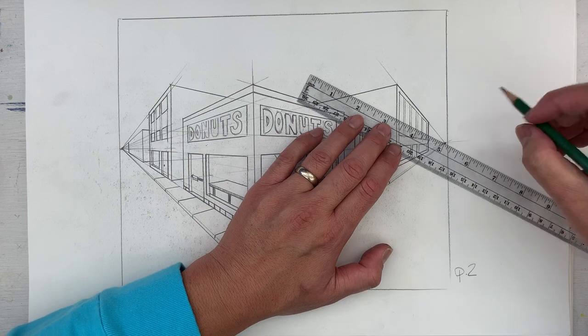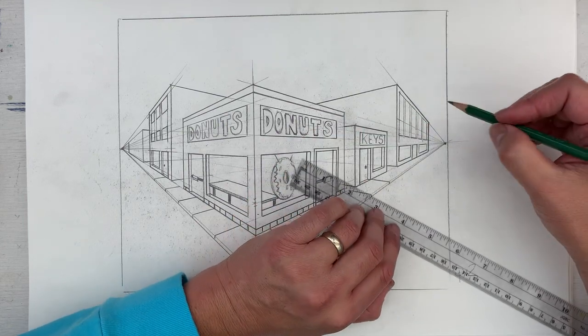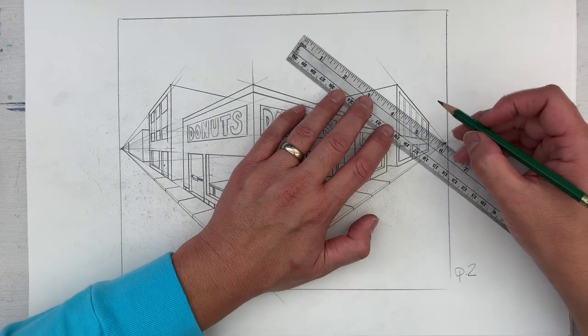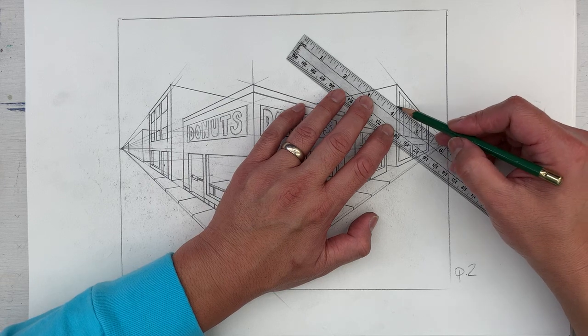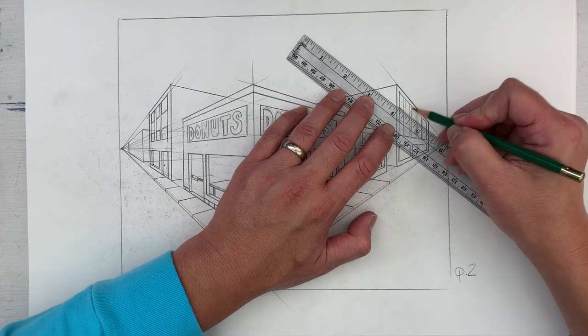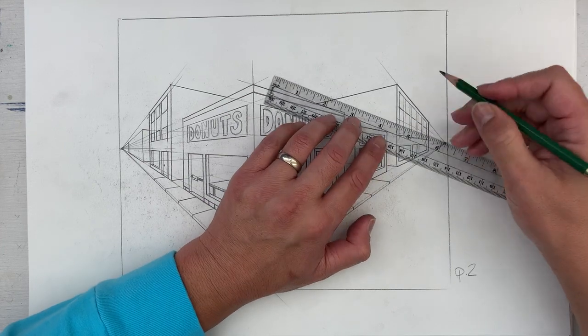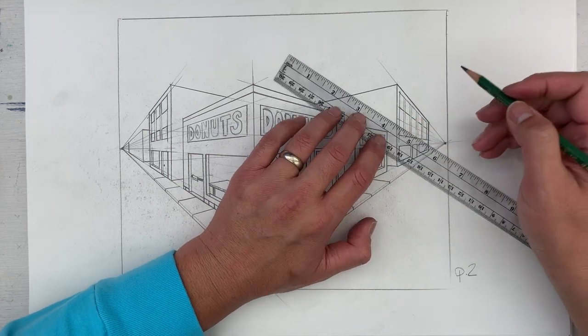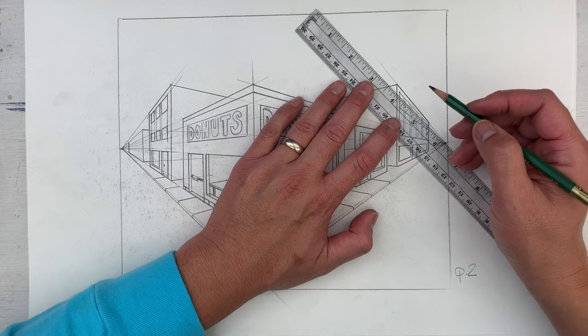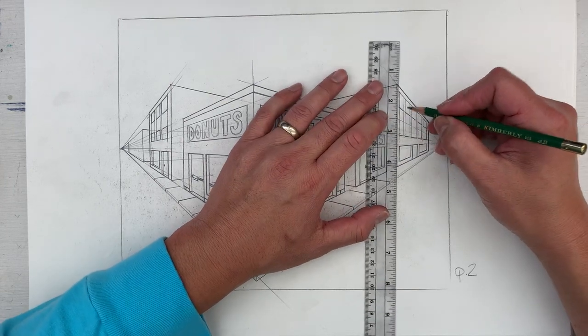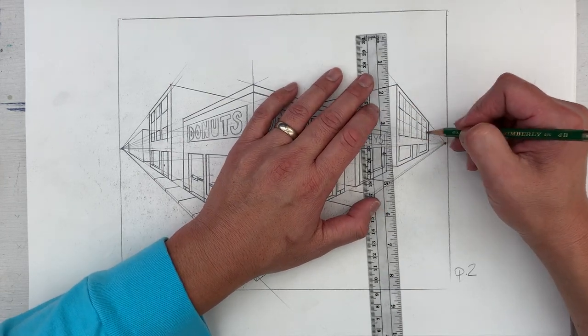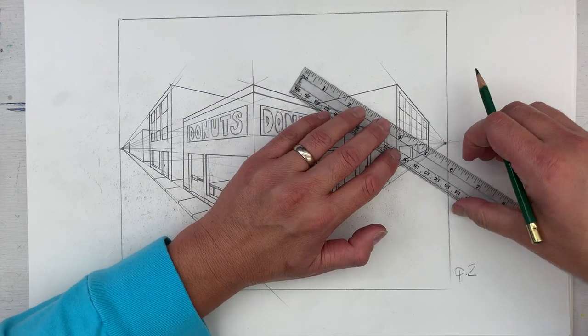And I'll come over here, slice this, and then we'll have another bank of windows up here. 2, 3, 4, 5. So this is space between the floors. All right.